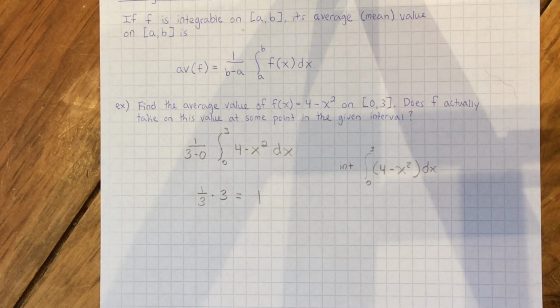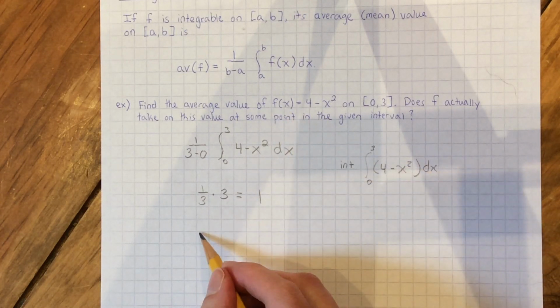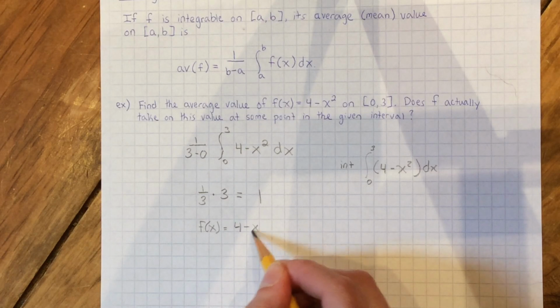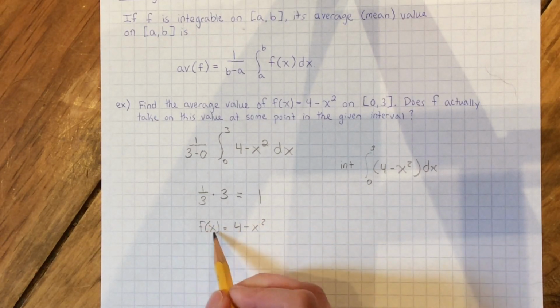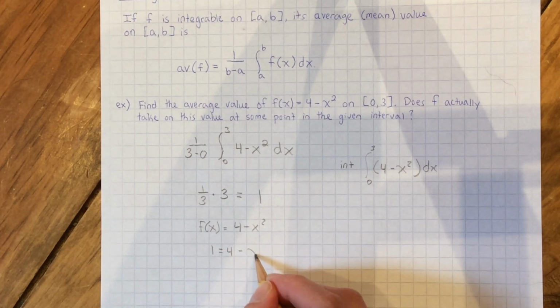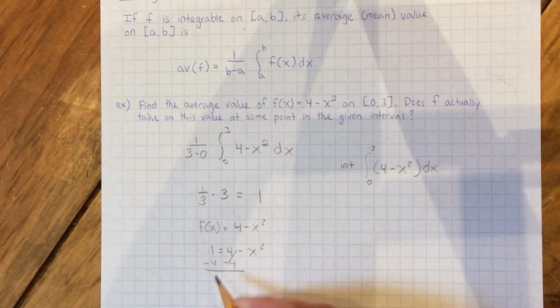The second part of the question asked if f actually takes on this value at some point. So we have to figure out where it takes on this value. So here's our function, f of x, 4 minus x squared. So the average of f of x is equal to 1. So we want to know when this is going to take on the value of 1. So I'm going to solve this for x.